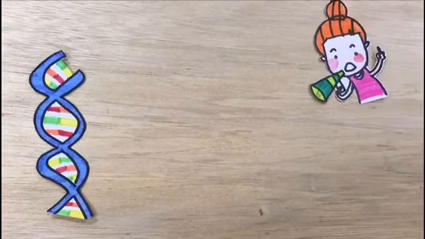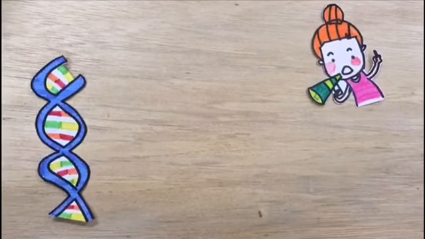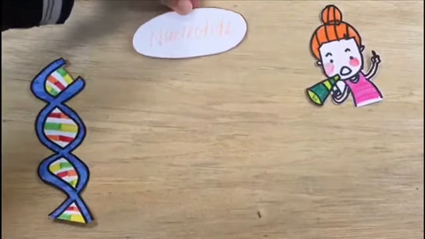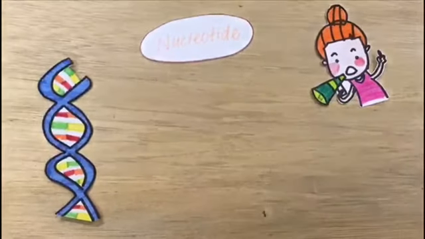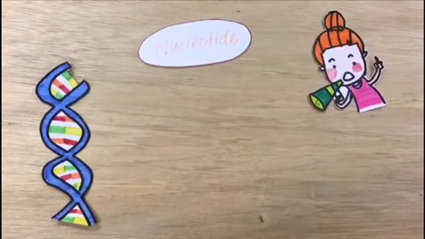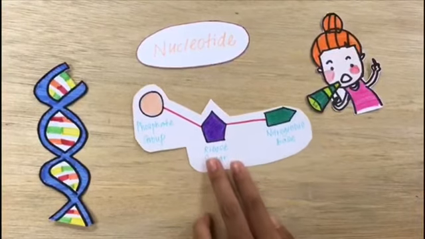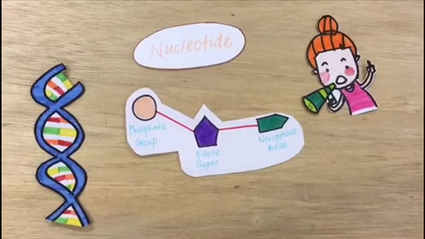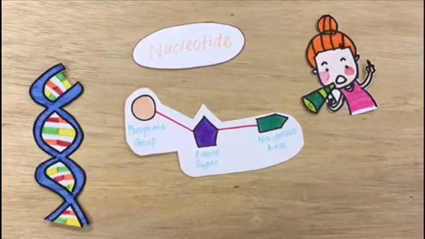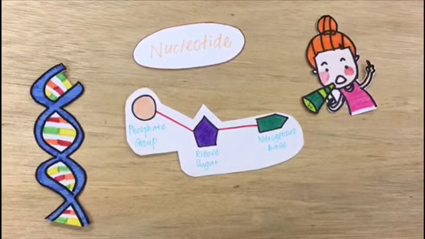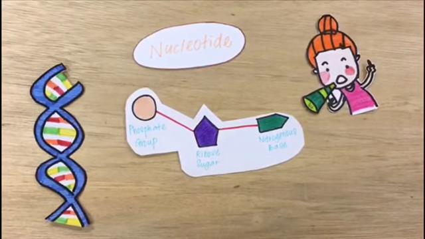DNA is composed of nucleotides which are arranged in two long strands that form a double helix. The nucleotide consists of three components, which are a phosphate group, ribose sugar, and also a nitrogenous base.